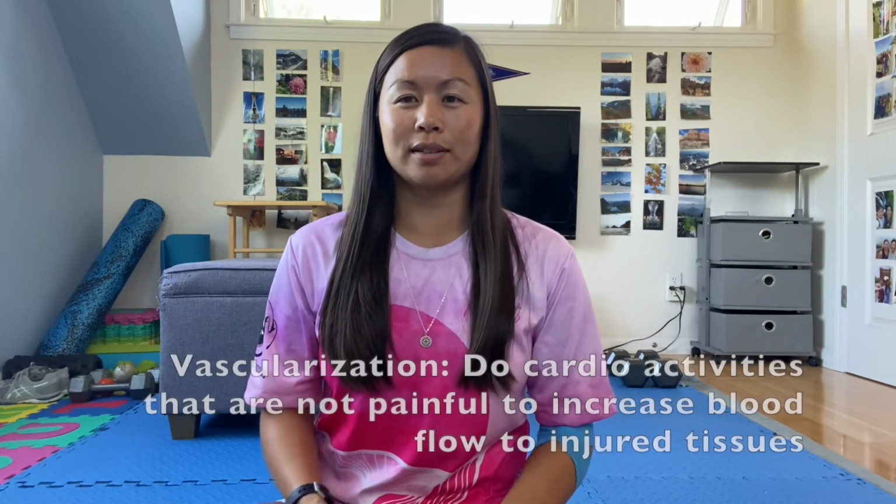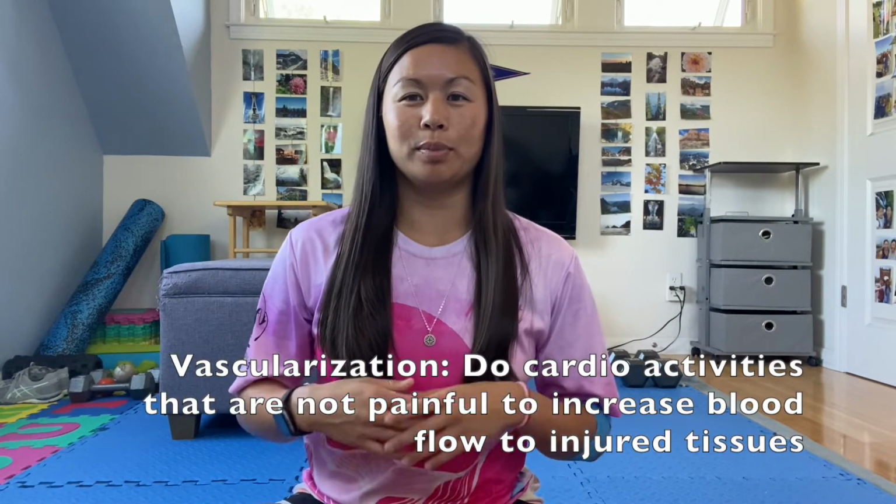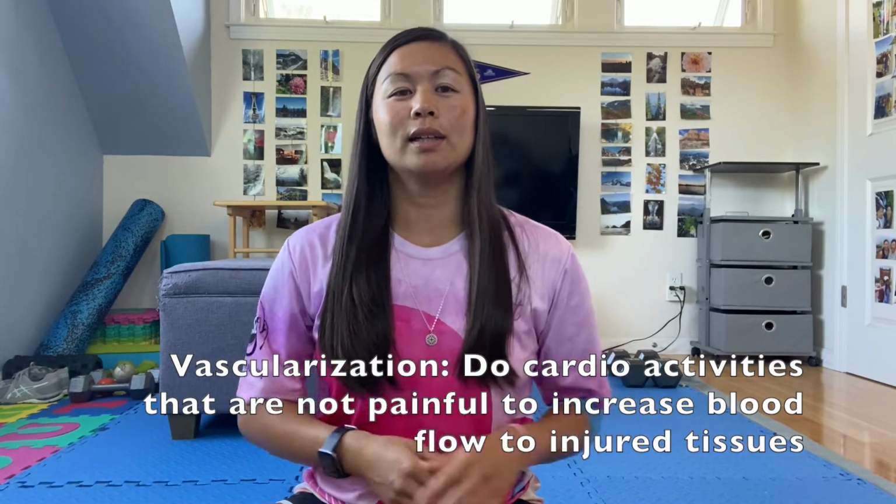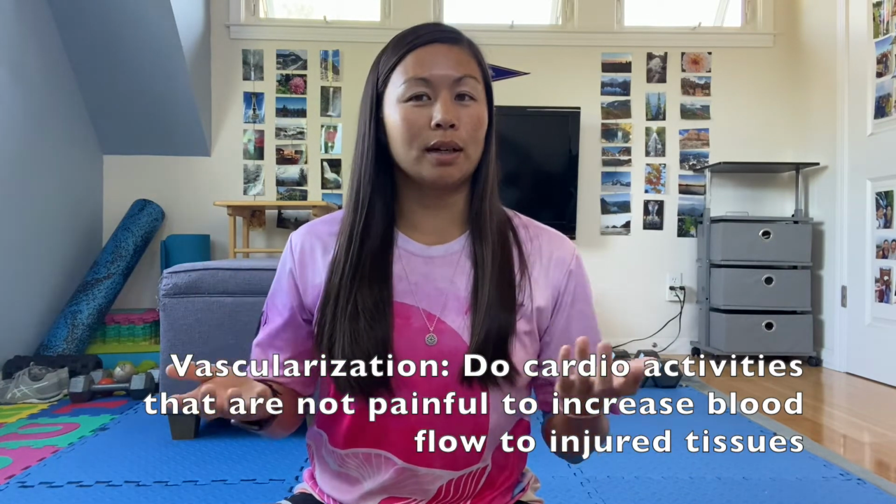The V is for vascularization. So you want to get blood flow. Blood flow is good for healing. So you want to do any non-painful cardio.